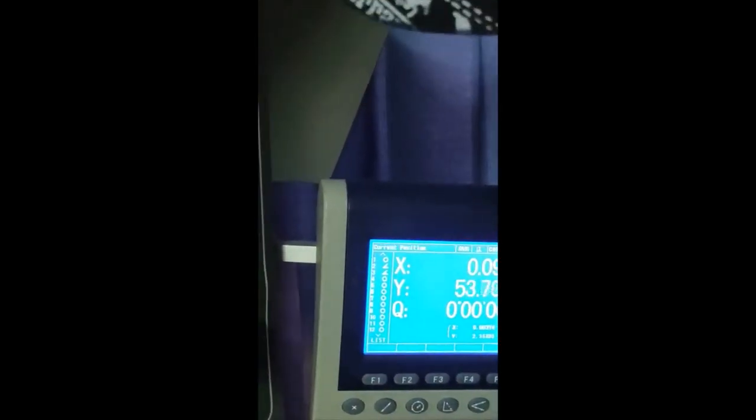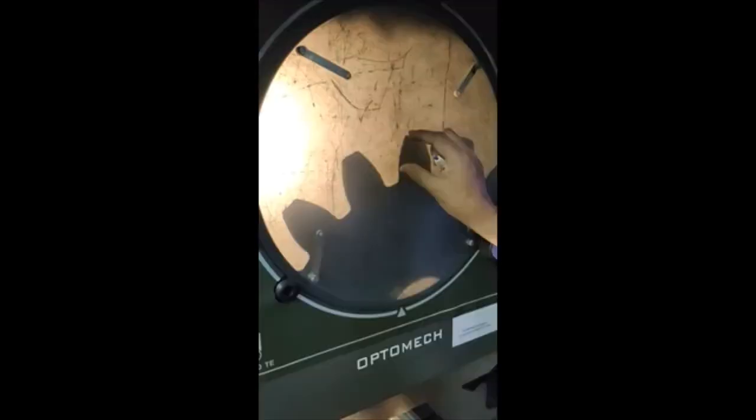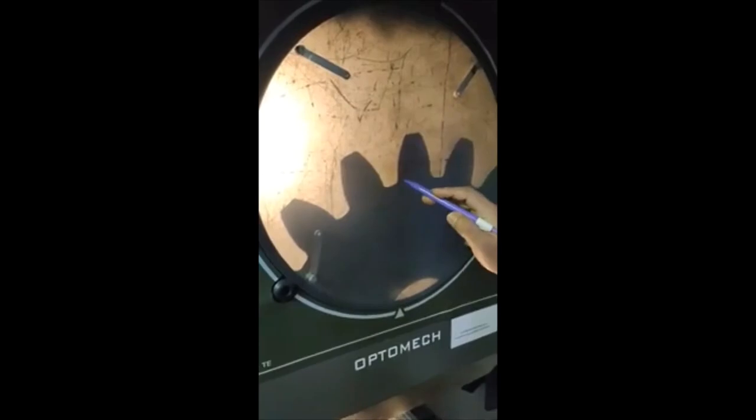I will record this OD, and in this tooth profile you can find the addendum and dedendum. Suppose the tooth profile changes from here like this. I will put one imaginary point here and measure the addendum and dedendum.